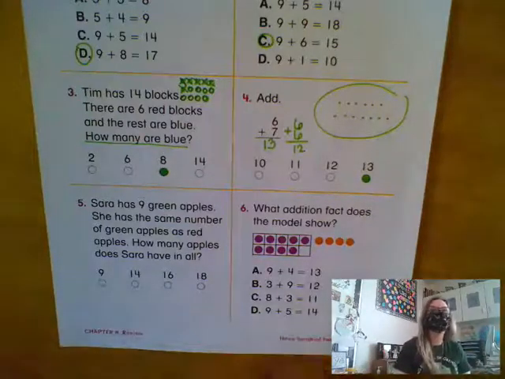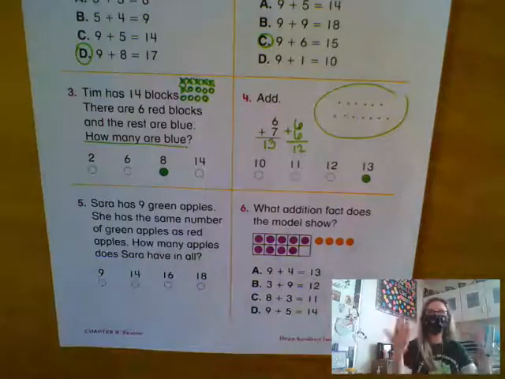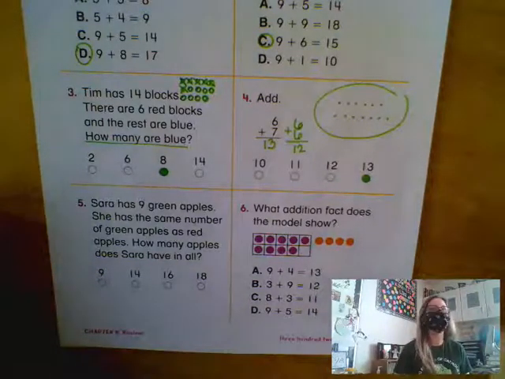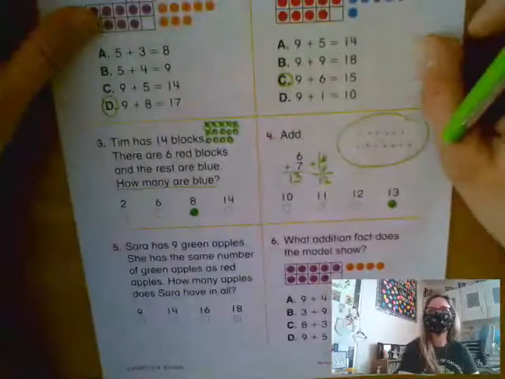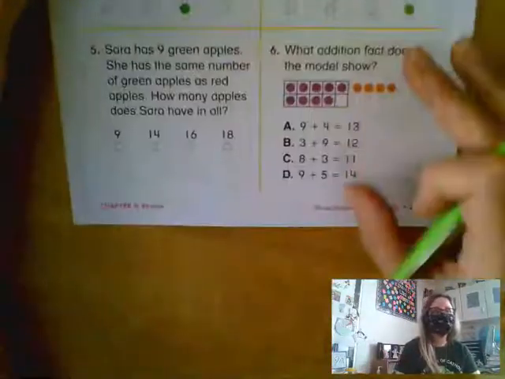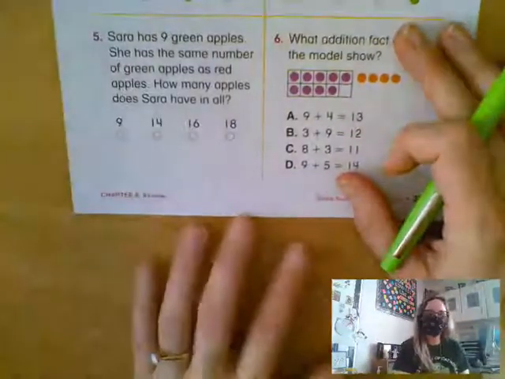It'll be up to you to decide the best way that your brain can solve those problems, okay? There's no wrong way to solve it as long as you get the correct answer. Does that make sense? So you do whatever you got to do. Count your toes if you want to. Just get the correct answer.